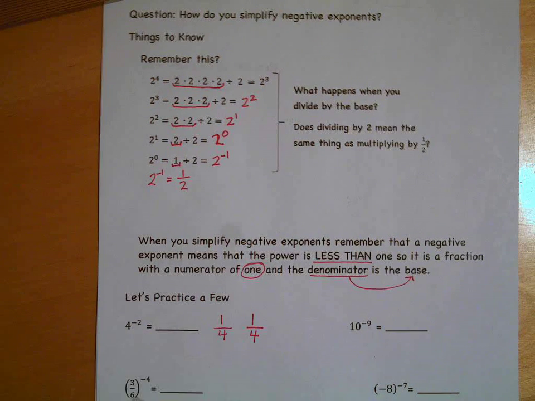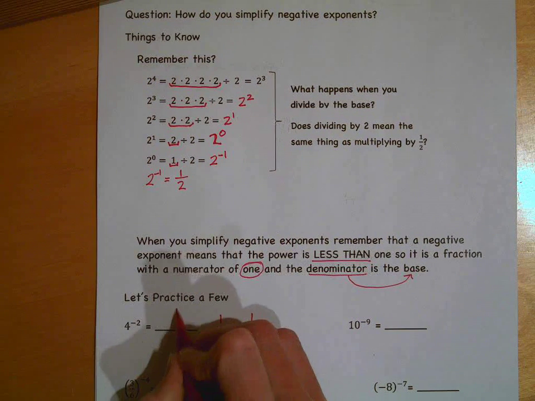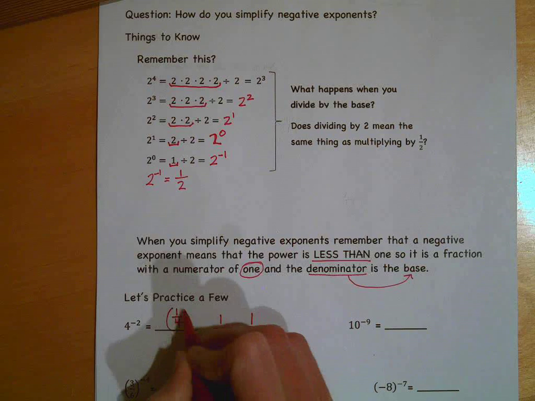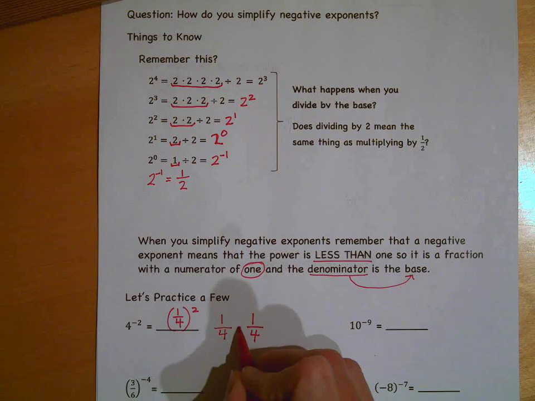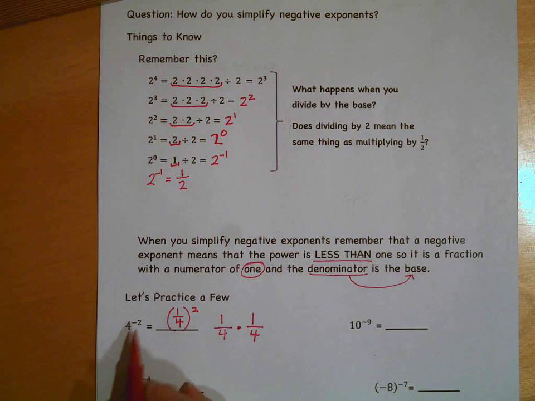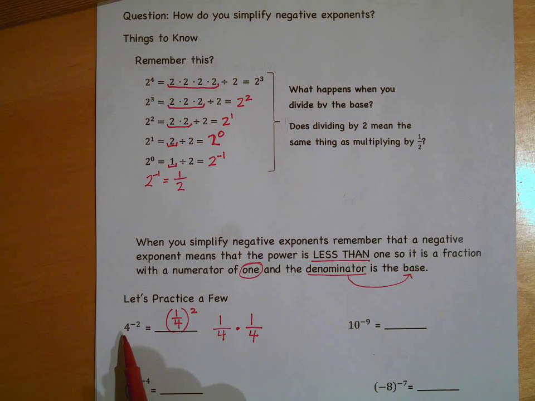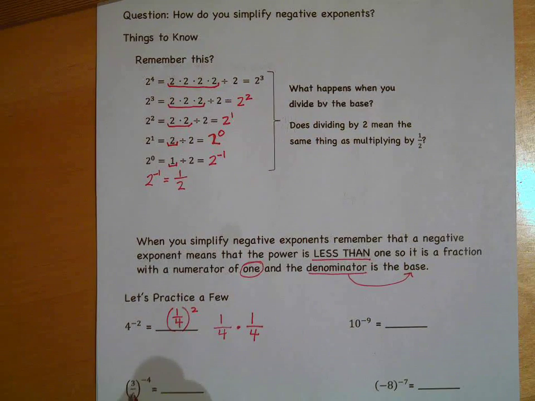So this would be 4 to the negative 2. So the way we write it is we say 1/4 raised to the power of 2. And 1/4 raised to the power of 2 means 1/4 times 1/4, which all means the same thing as 4 raised to the negative 2 power. That means I have 4 multiplied by itself twice, but this negative is telling me that it's 1/4.